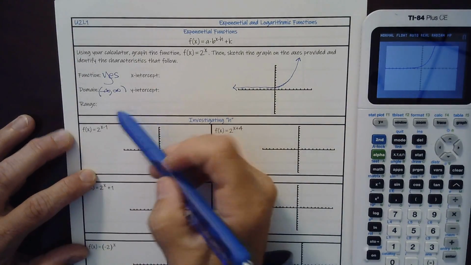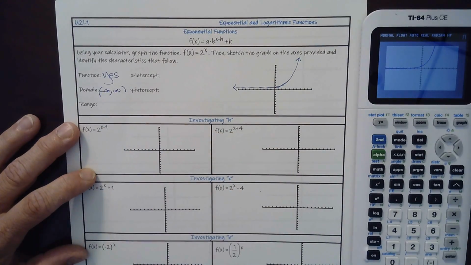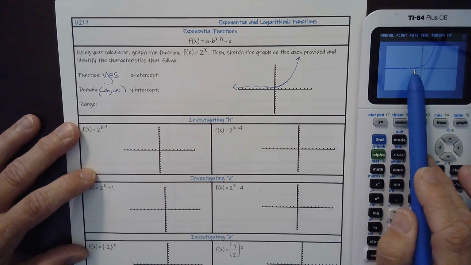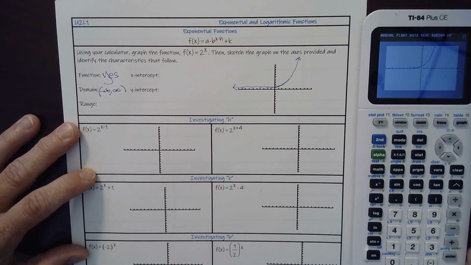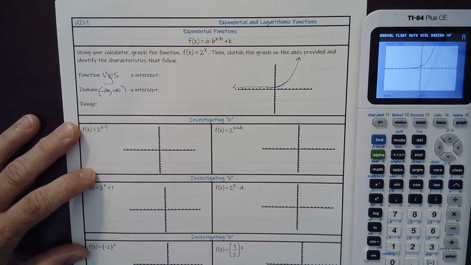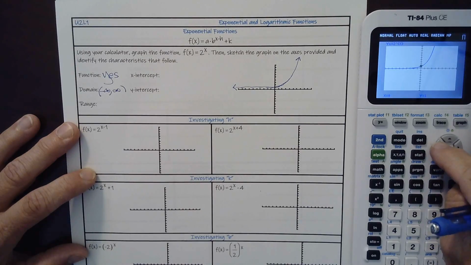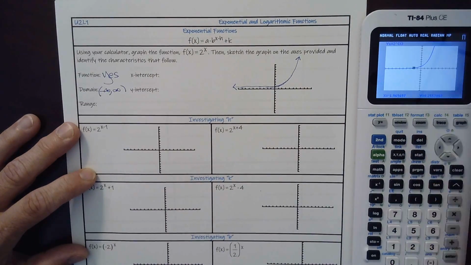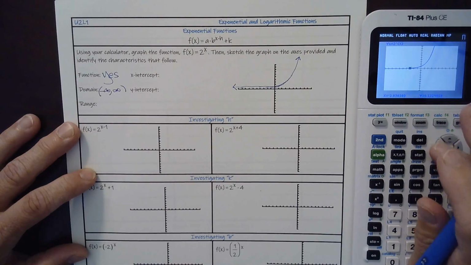Okay, so now let's talk about the range. If you look at this graph, it really looks like it is sitting on the x-axis and maybe even perhaps drops below the x-axis. But here's what I want you to do. Press the trace button. When you press trace, you'll get your cursor. Now, let's use your left arrow key and move that cursor back in the negative x direction. Your x's, as you notice here, are getting smaller.